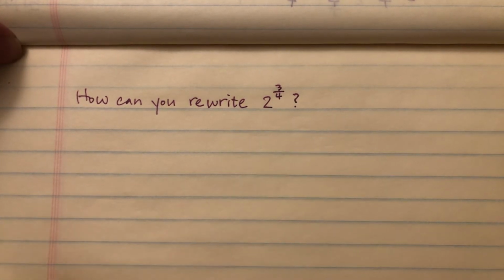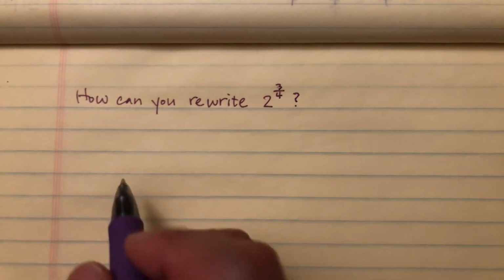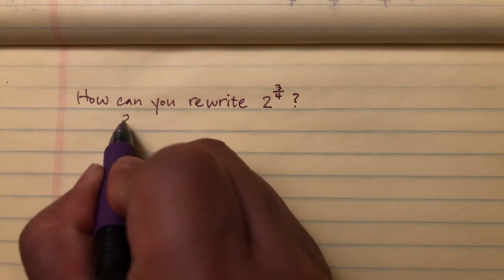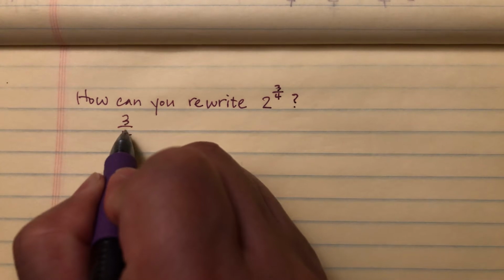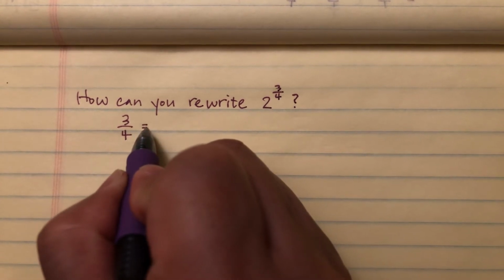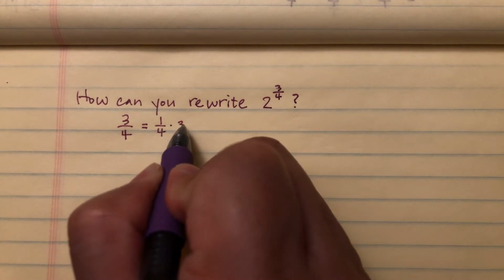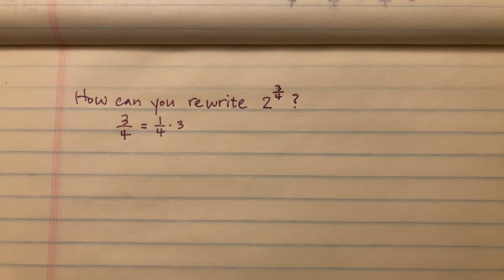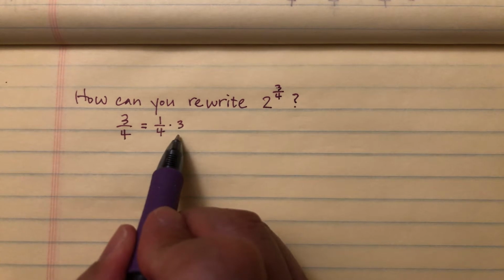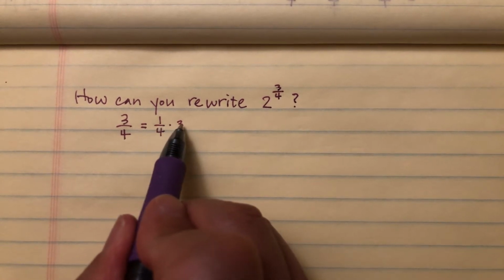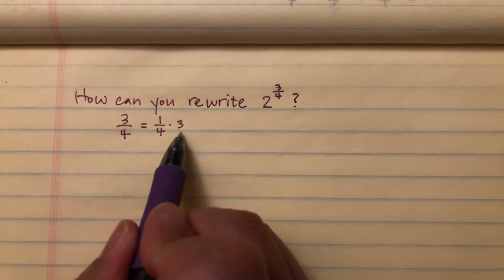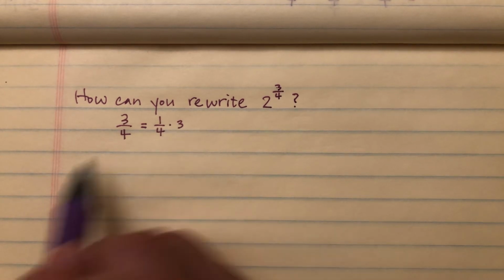But let's think about this. So we know the fraction 3/4 is equal to 1/4 times 3. Is that right? Because 3 is the same thing as 3/1, right? So it's going to be the same thing as 1 times 3 is a 3, 4 times 1 is 4, so it's a 3/4.